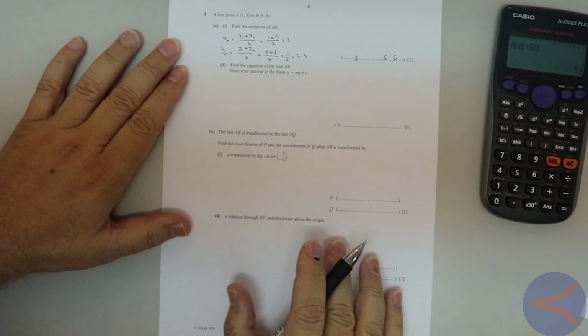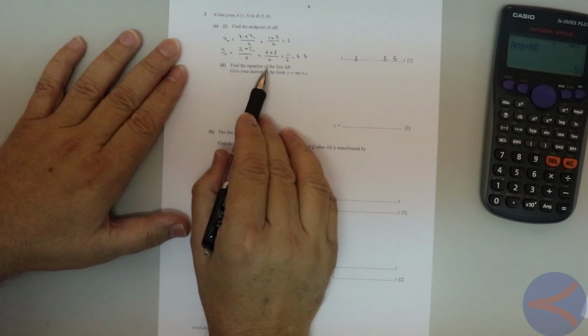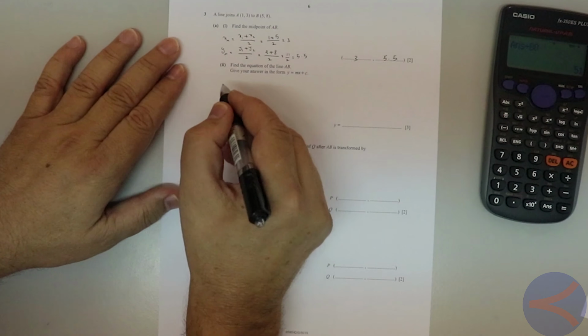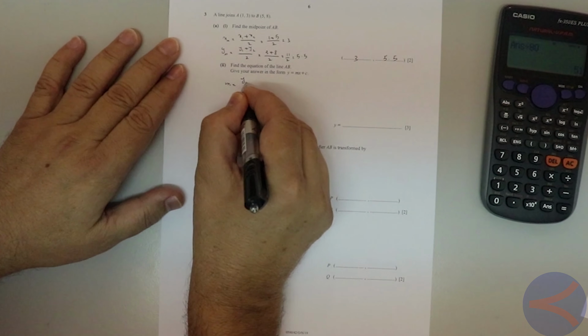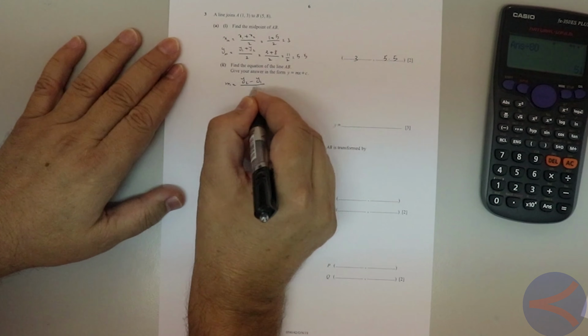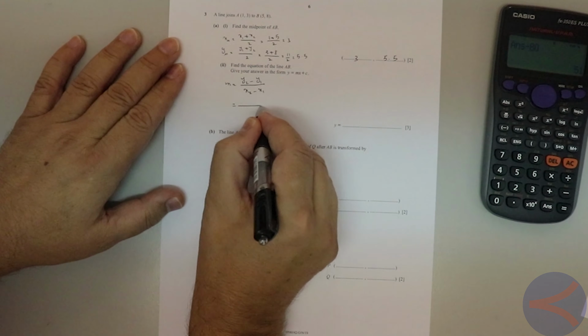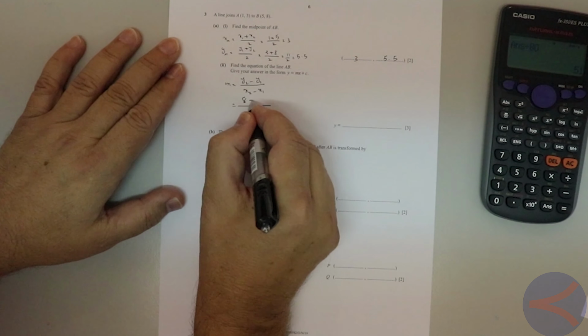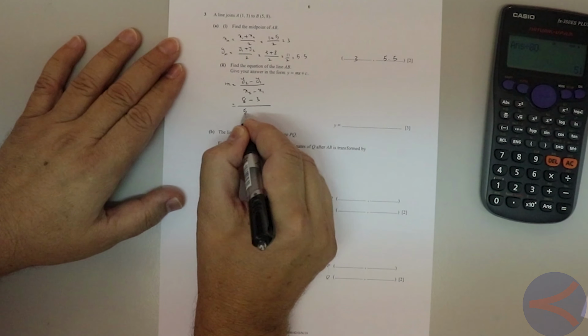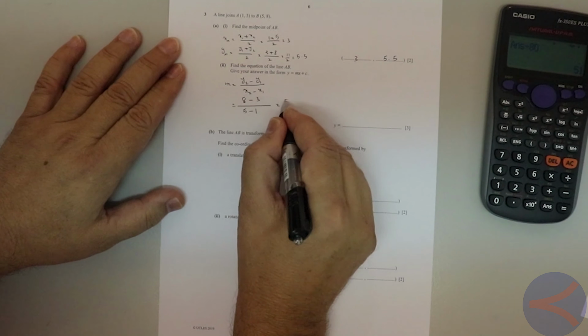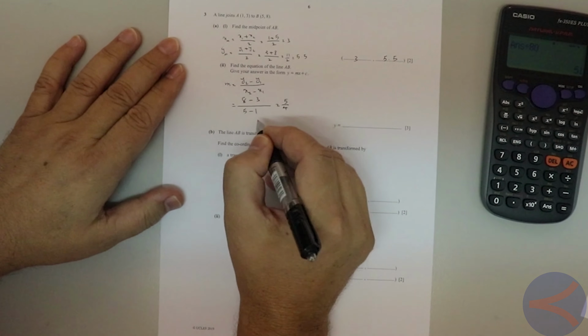That was very simple. Now, find the equation of the line AB. Give your answer in this format. First of all, m is equal to y2 minus y1 divided by x2 minus x1. Now, in that case, we can write 8 minus 3 divided by 5 minus 1, which is 5 over 4. Therefore, this is your m.